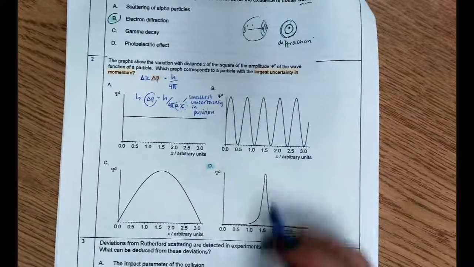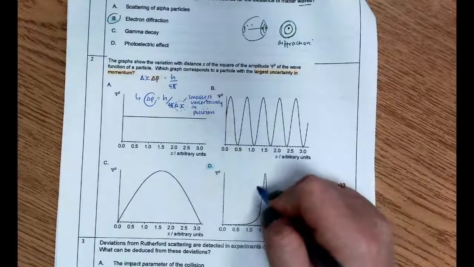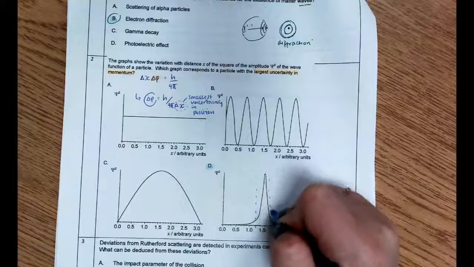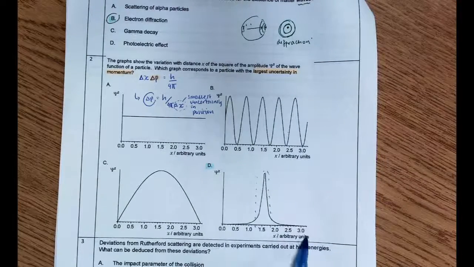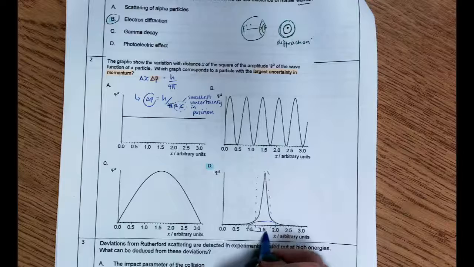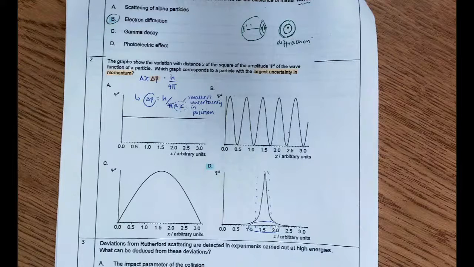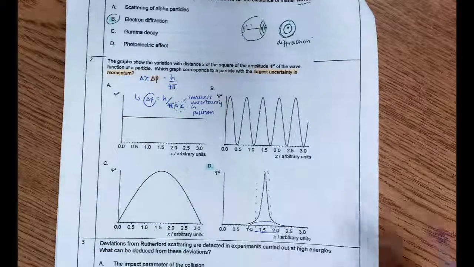What we're looking for is the one that has the smallest uncertainty in position. We can see that we have a very high probability of finding the electron in this region round here, but to the left and to the right of that, we've got a near zero probability of finding the electron there. So that tells us we have a very small uncertainty in position in comparison to the others, where we can find it across the whole of the x-axis. So that gives us D.